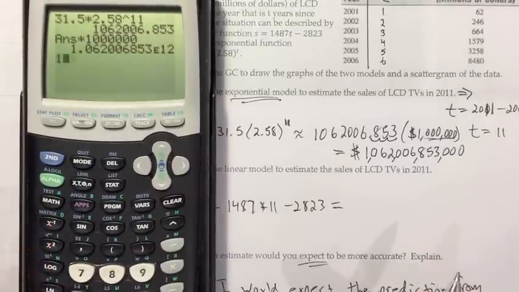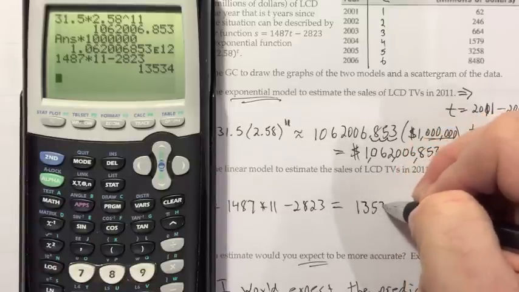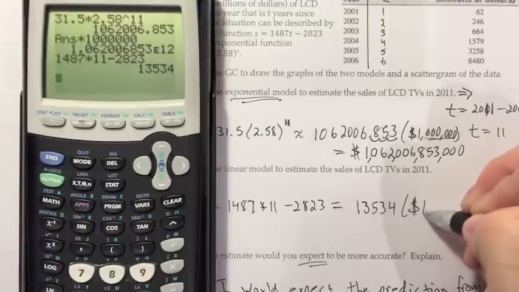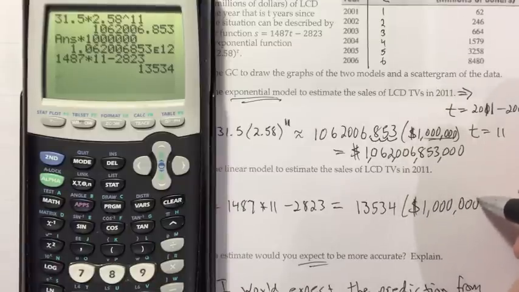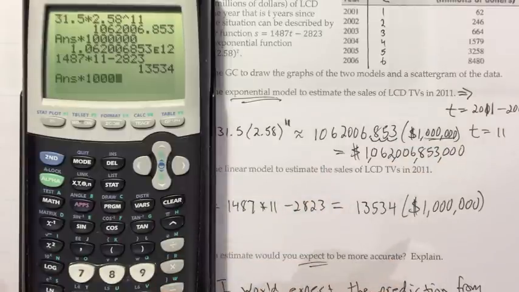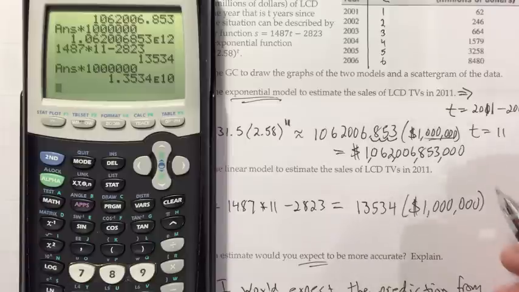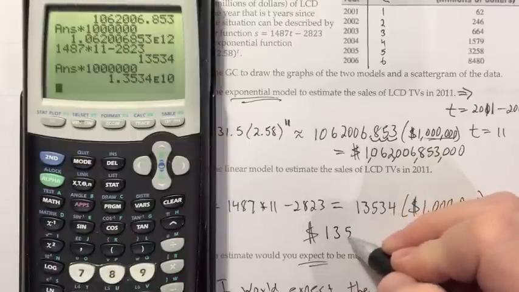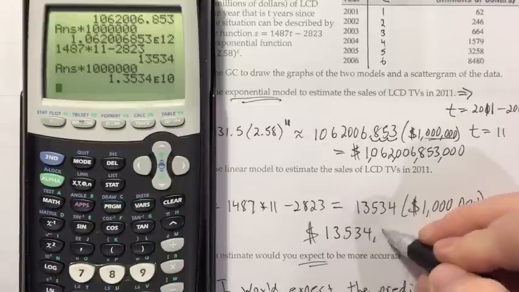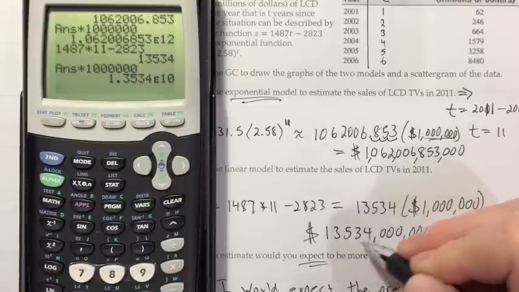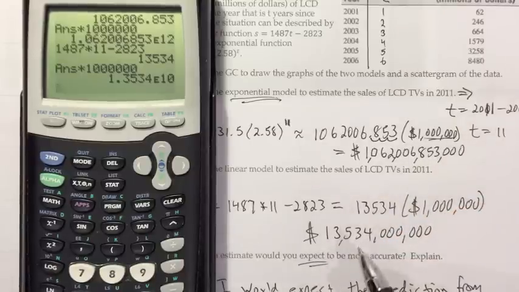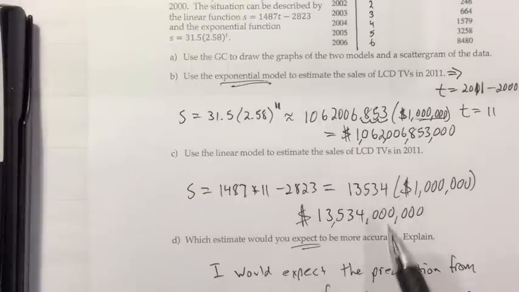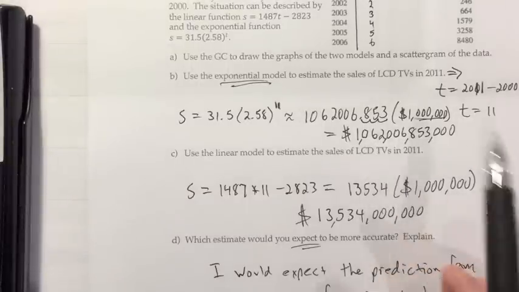Doing the linear one, 1487 times 11 minus 2823, we get 13,534. That is also in millions. So we can multiply by 1,000,000. And that comes out in scientific notation too. So instead, I'll just put the dollar sign and 13,534. And then because of the times 1,000,000, 6 zeros. And then get my comma in there. So the linear one is predicting 13 billion. The exponential is predicting 1 trillion.